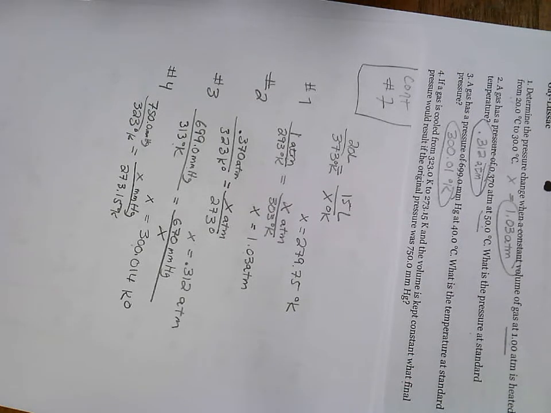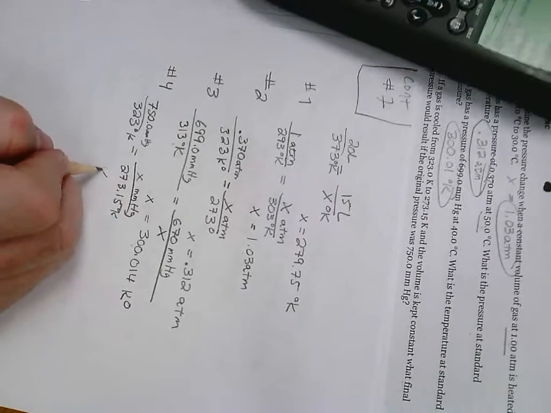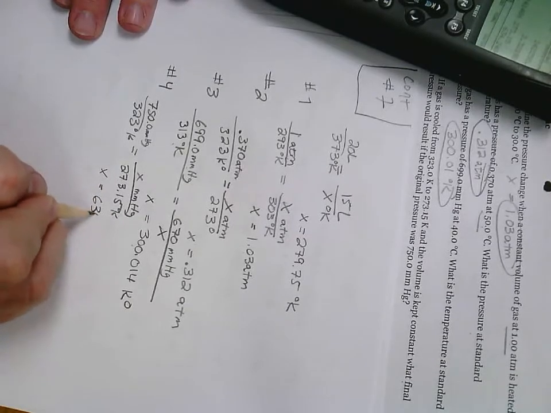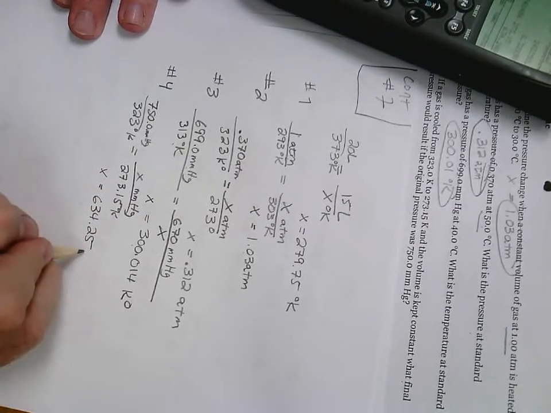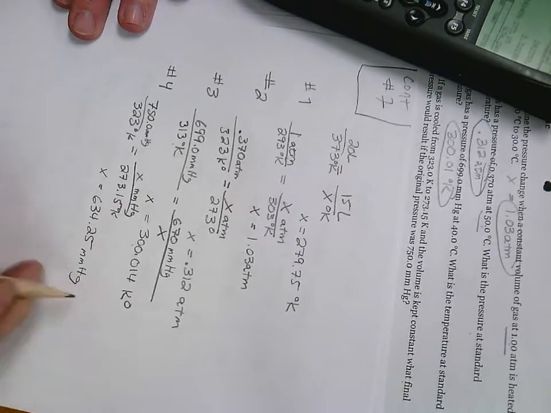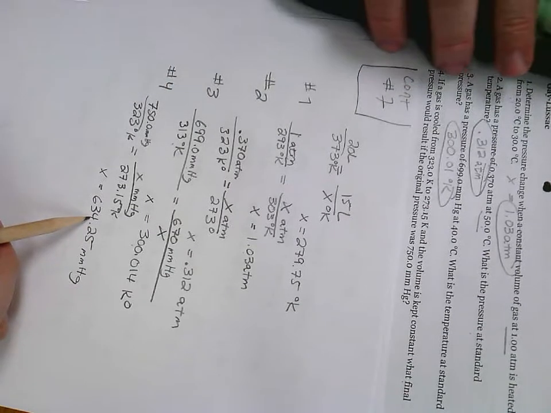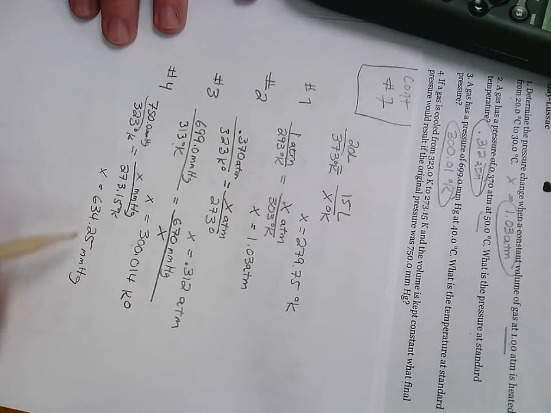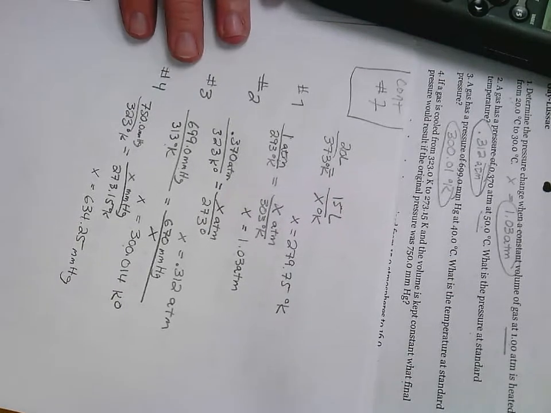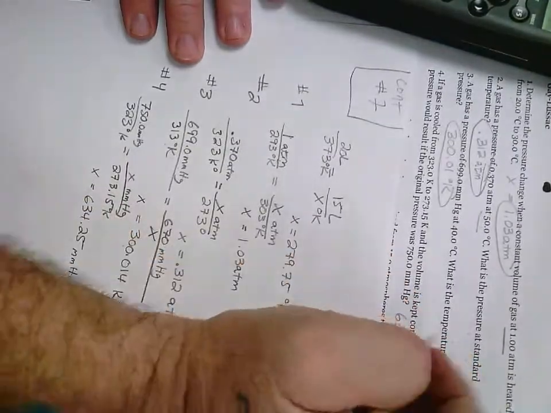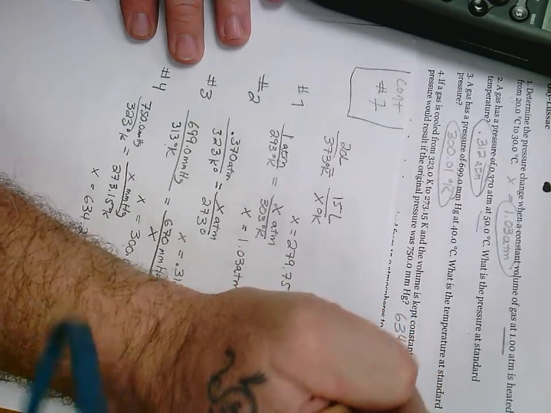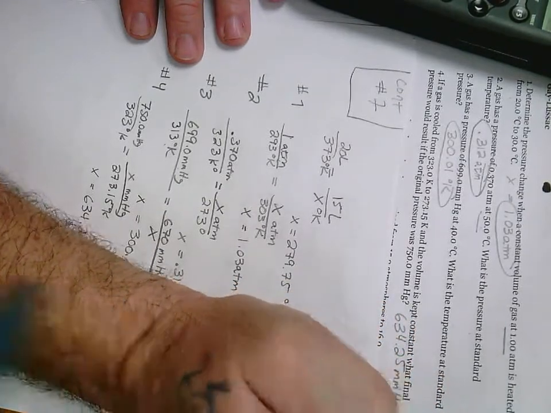750 divided by 323, enter, times 273.15, enter. X equals 634.25 millimeters of mercury. Does it look like it would fit? 750, 634. Yeah, those are close enough, right? I like that answer. So that's the answer I'm going to go with. 634.25 millimeters of mercury.